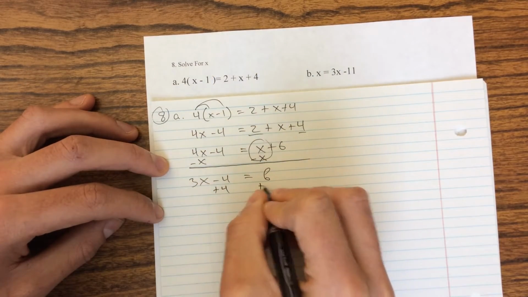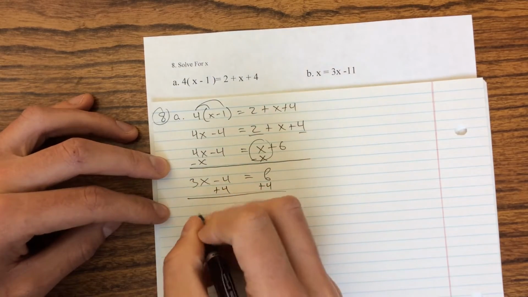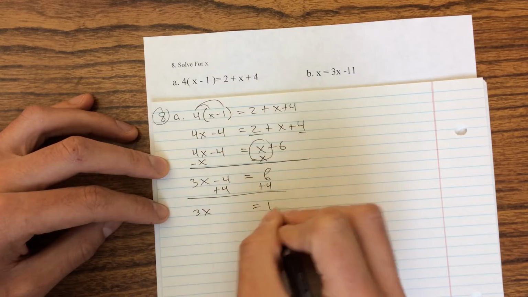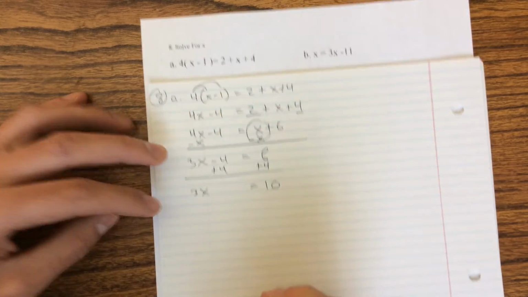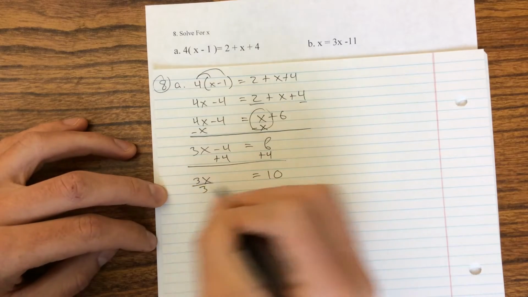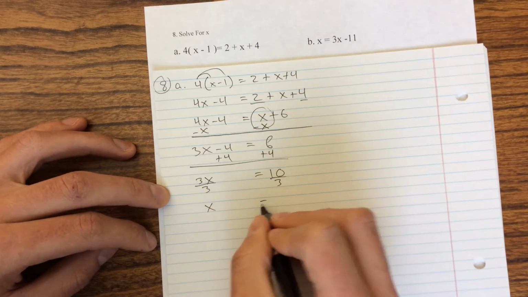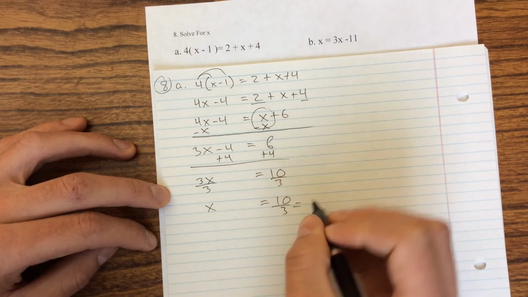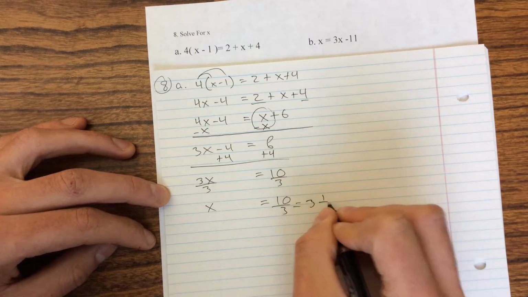I'm then going to add 4 to both sides. And that's going to give me 3X equals 10. My last step here is to divide both sides by 3. And I get X equals 10 over 3, which is cool. We can also think of that as 3 1/3.